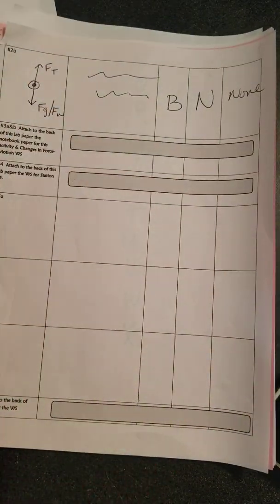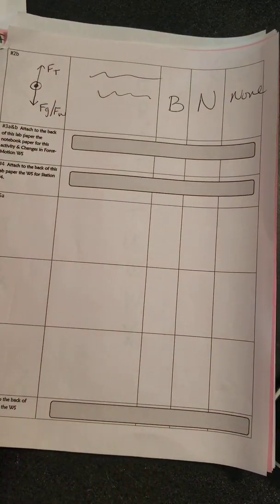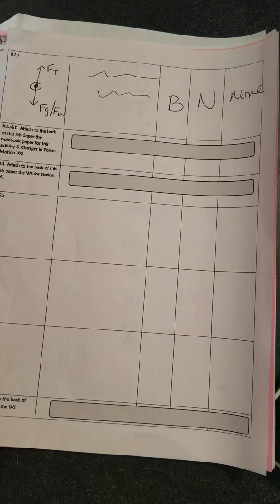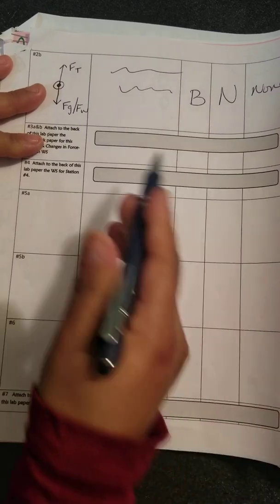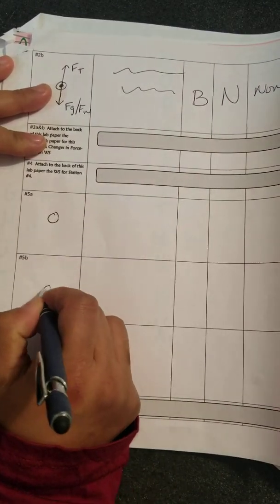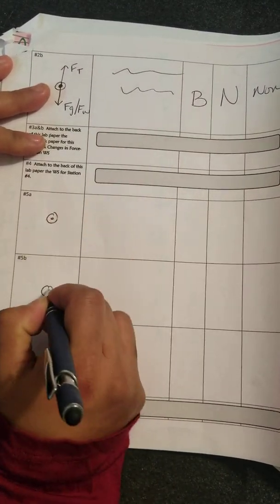Okay? So let's go ahead and look at that. 5A and 5B. Here's my yo-yo. Do a dot in the center.